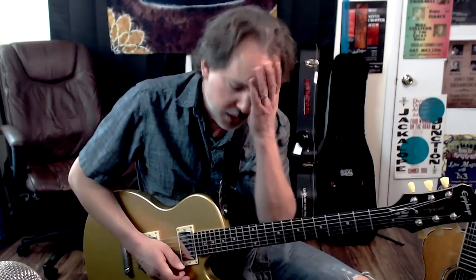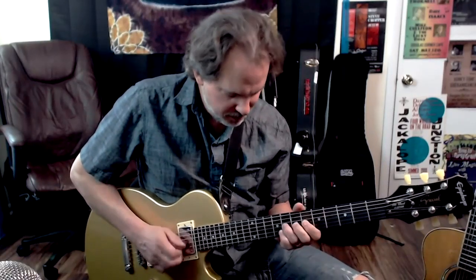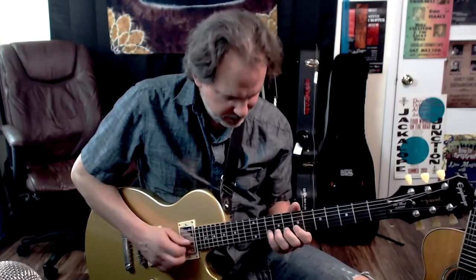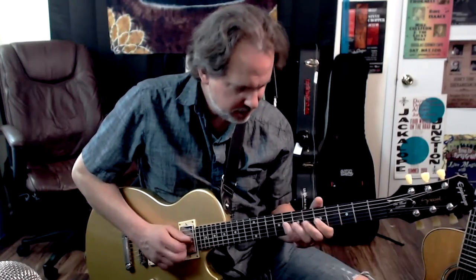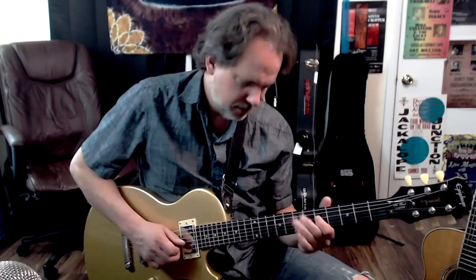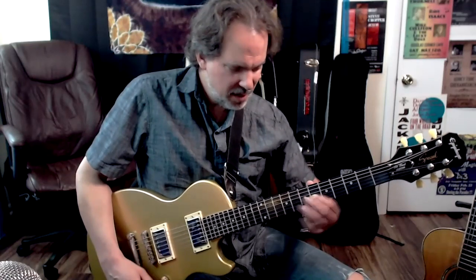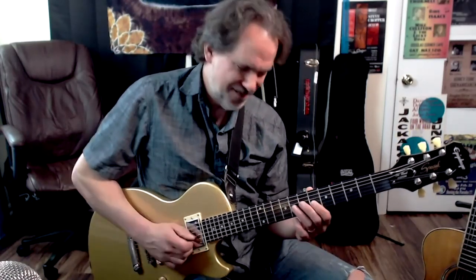It's the beginning of the melody to Thelonious Monk's Blue Monk. Lots of chromatics in that. In fact, out of A major, 6th fret, I'm doing it in A major because it's a guitar key.